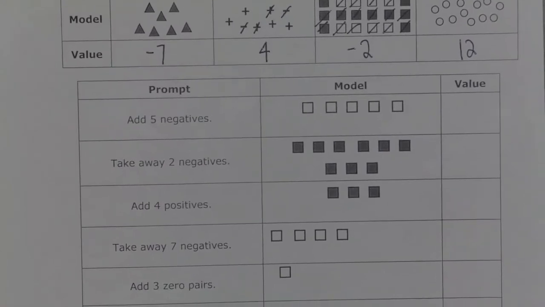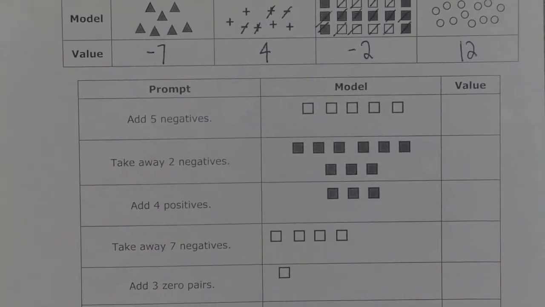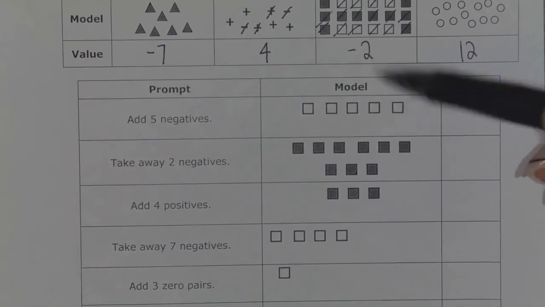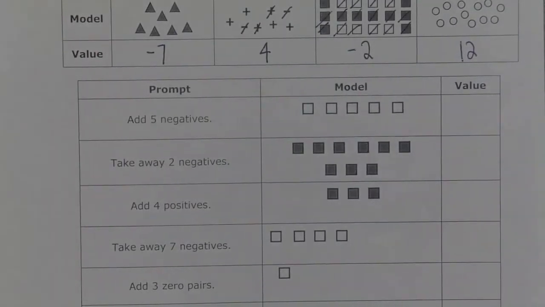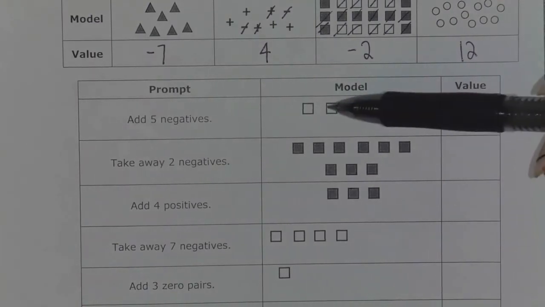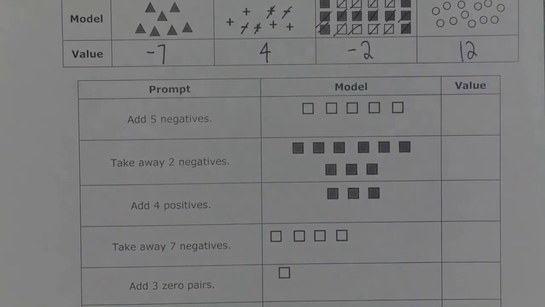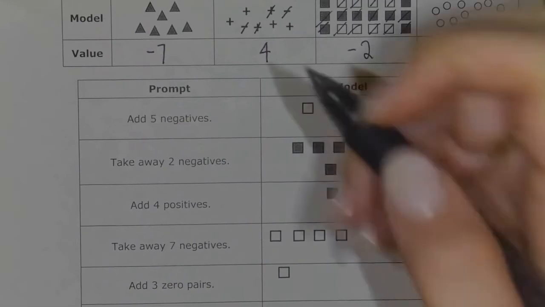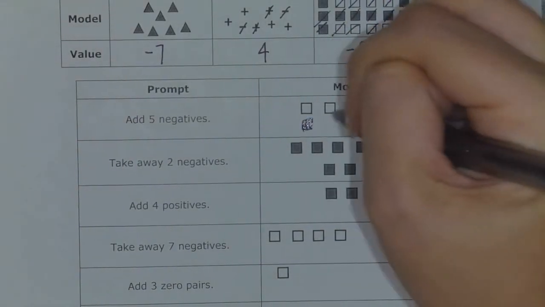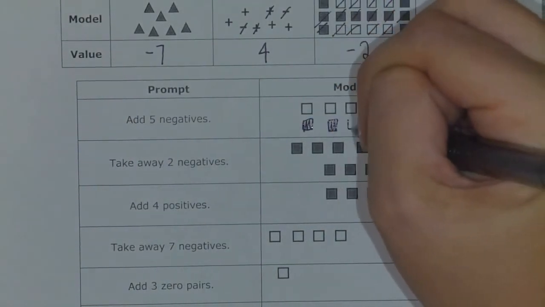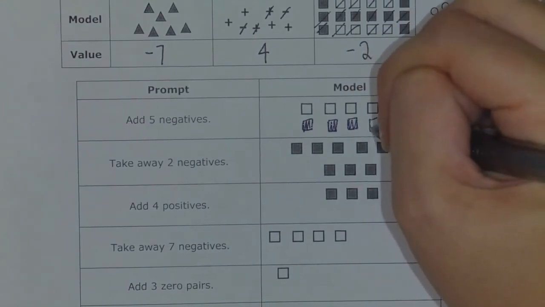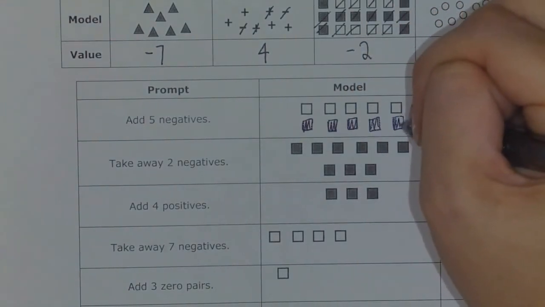Okay, so now we're going to look at how we add and subtract with these negative tiles and these positive tiles. So we're going to start with our model, then we're going to do whatever the prompt tells us to do, and then talk about its value. When I look at this model, my model currently has a value of +5. I have 5 unshaded tiles. And my prompt says to add 5 negatives. So I'm going to add 1, 2, 3, 4, 5.